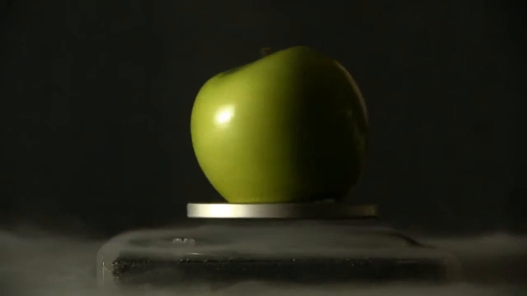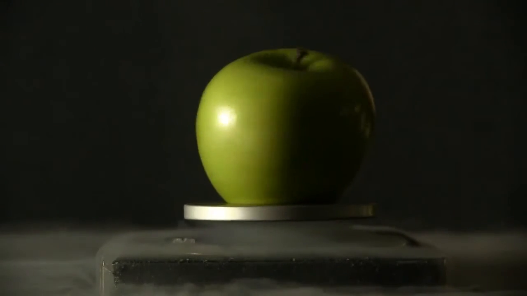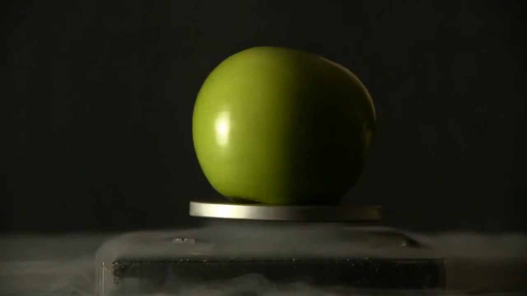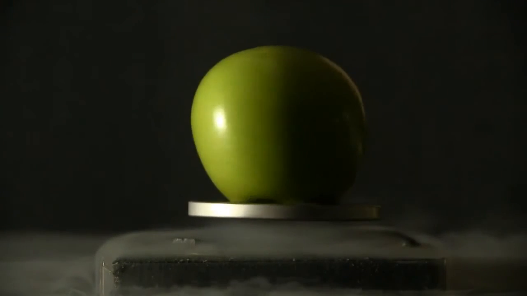In a superconductor, where you see magnets suspended by a piece of superconductor, this is an example of diamagnetism, but it's a very, very strong form of diamagnetism called perfect diamagnetism.